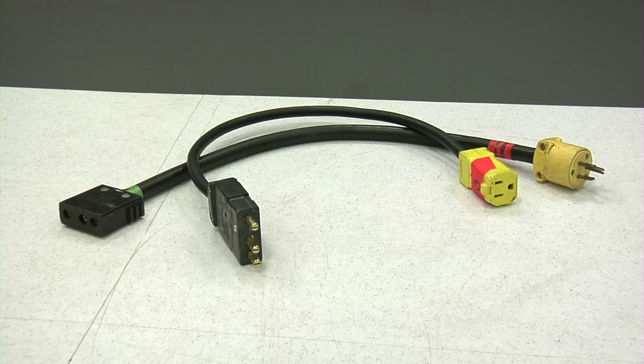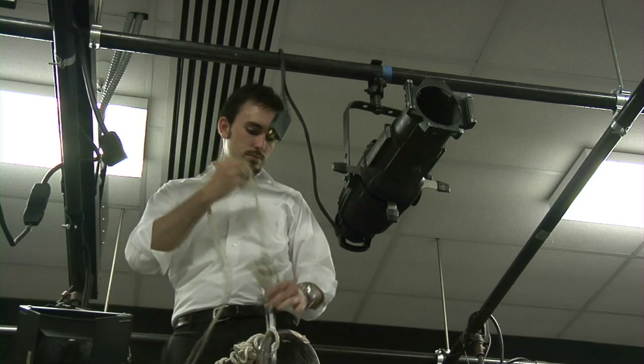There are adapters for each of these types of cables. But if at all possible, try to find the appropriate connection for your light. That will ensure you are receiving the right amount of power.